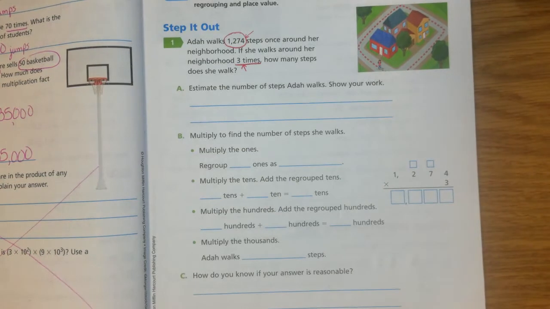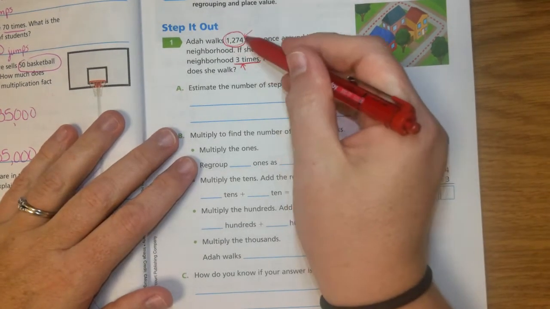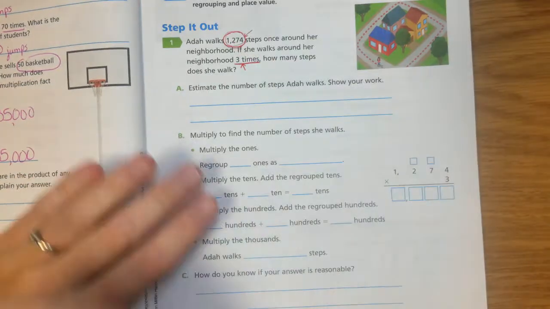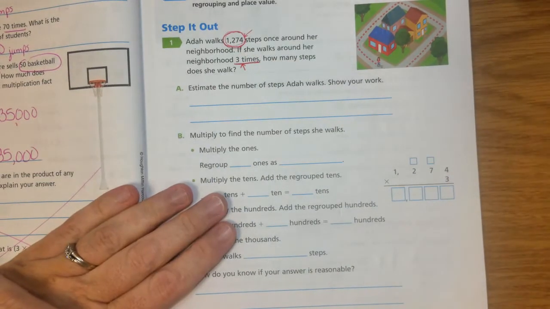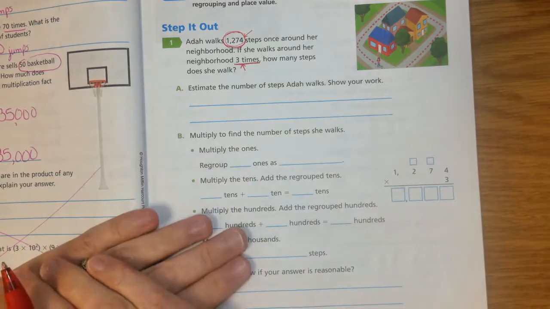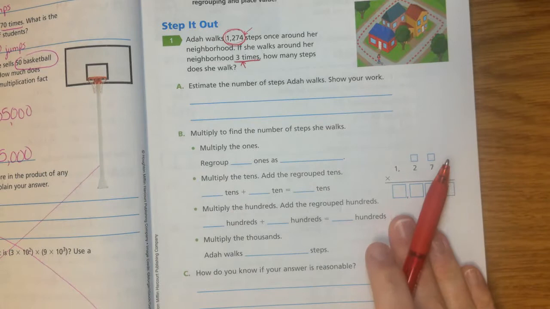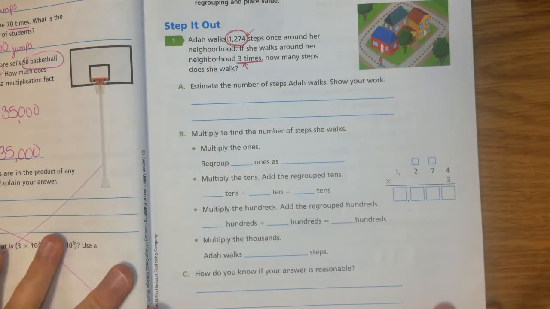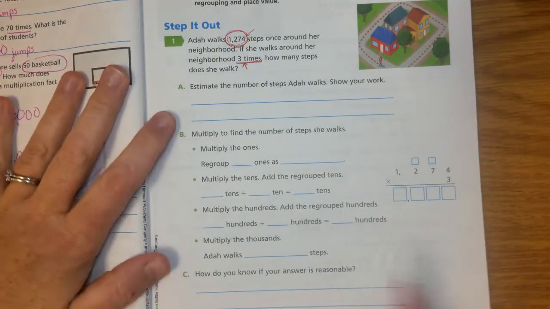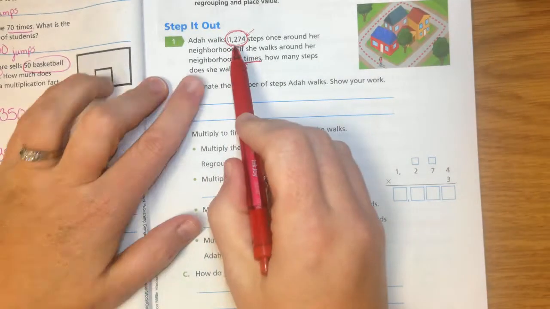So if we were to first estimate the number of steps Ada walks, let's think about that. Let's round our number so that way we could figure out about how many steps she's going to take, so we can see if our answer is appropriate, right? If we get an off-the-wall answer when we multiply, then obviously we must have made a mistake somewhere if it's not matching up with our rounded number. So let's think about our about.